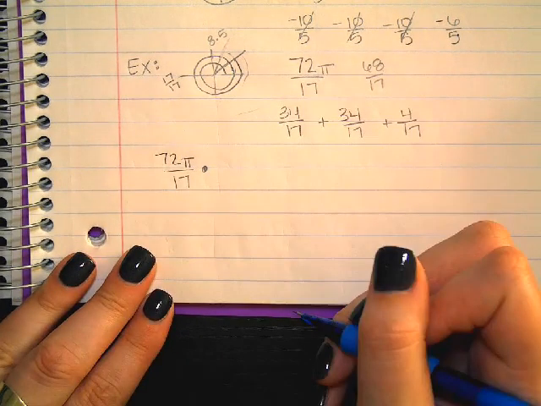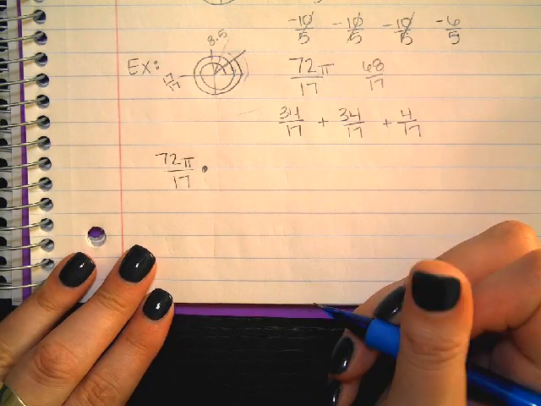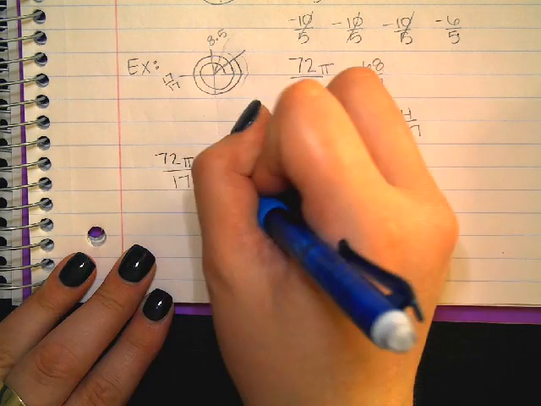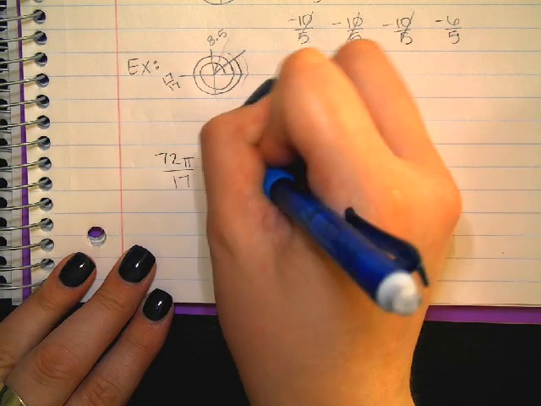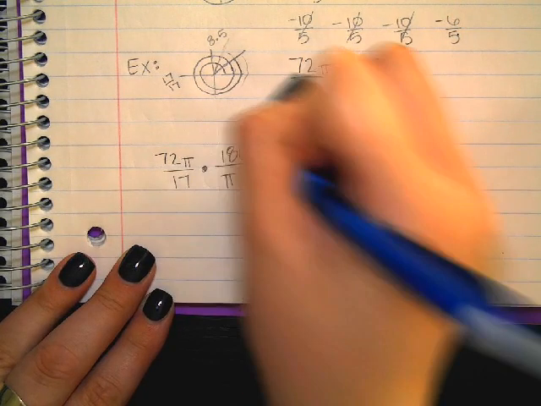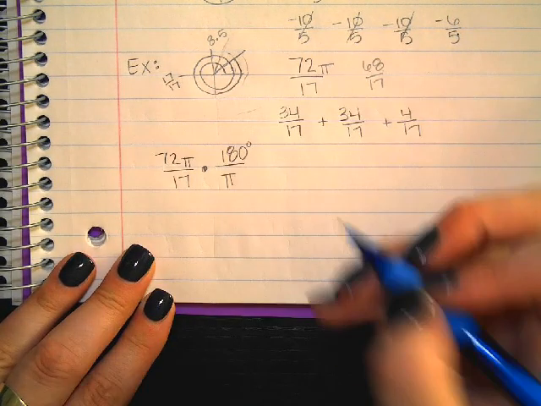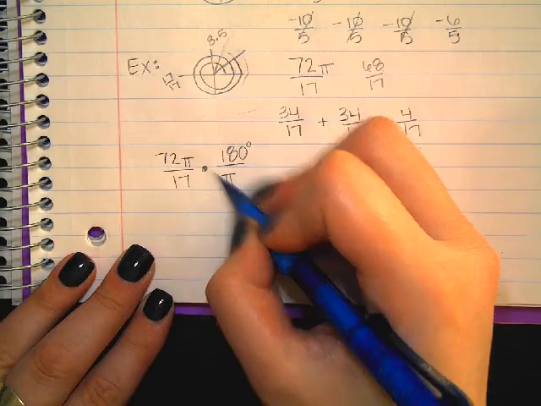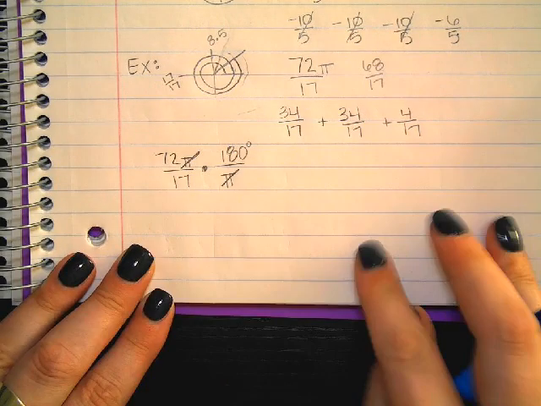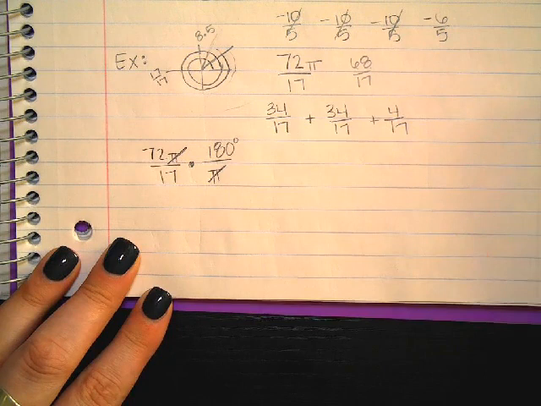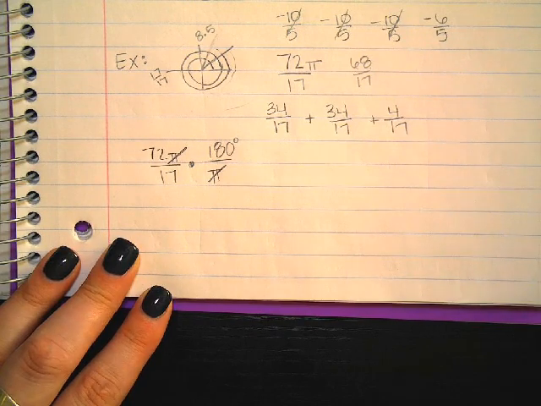How did you know that the pi should be on the bottom, not top? Because it already has a pi on it. I need the pi's to cancel. So to convert this into degrees, I'm going to put the pi on the bottom because then they will cancel. And so 180 and pi are the things that are equivalent. You could use 360 and 2 pi because we know that's a full circle and a full circle.